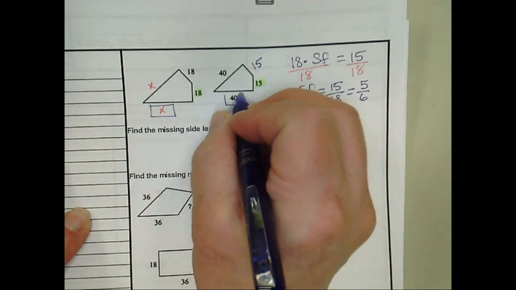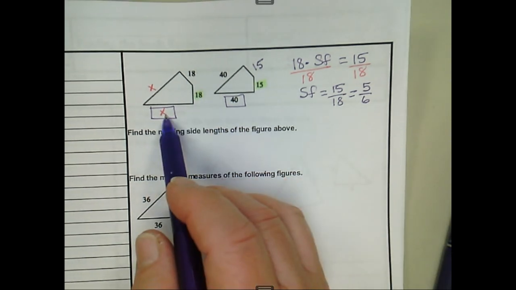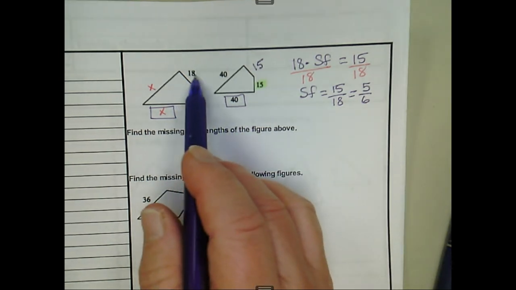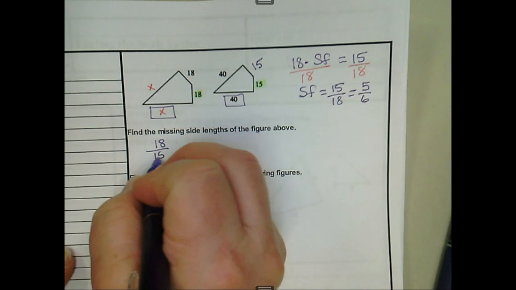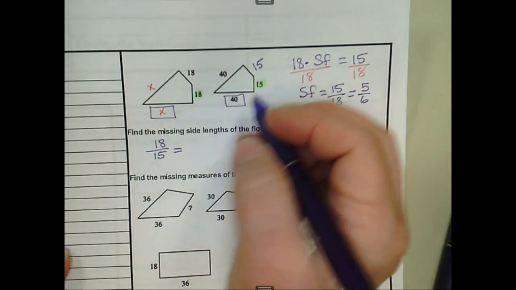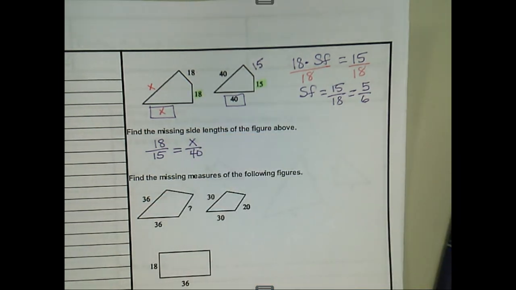X and 40 correspond. So do I want to do 18 over x is 15 over 40, or 18 over 15 equals x over 40? Either way works.